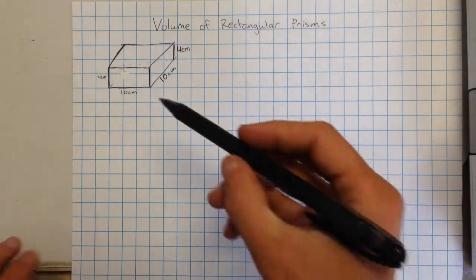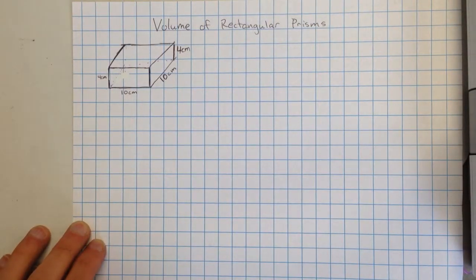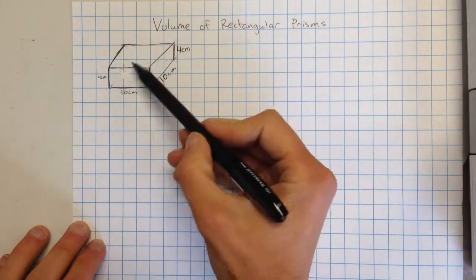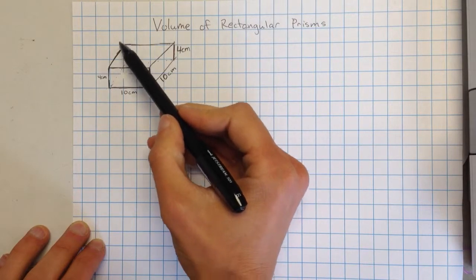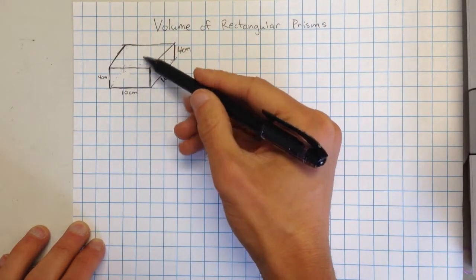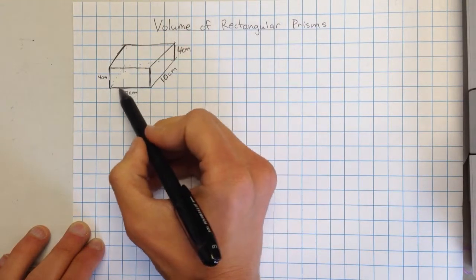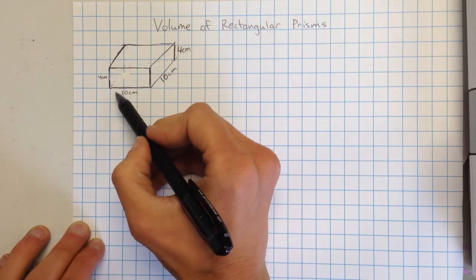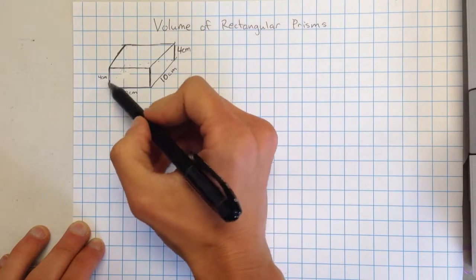Okay, so we've got a rectangular prism right here. We can see that it's a rectangular prism. It has some bases, and with the prisms we can call a couple different things bases, but we'll just call the bottom piece down there, and the top piece, the bases. We can see they're parallel to each other, they're congruent, they're both a 10 by 10. We've got our width of 10, our depth of 10, our height of 4. We wrote that there and here.